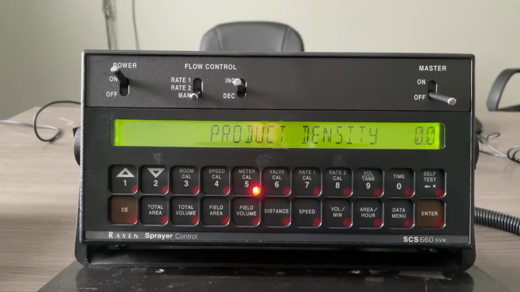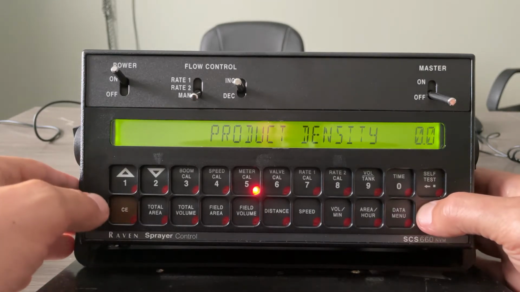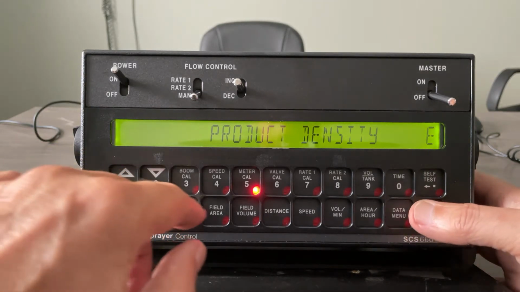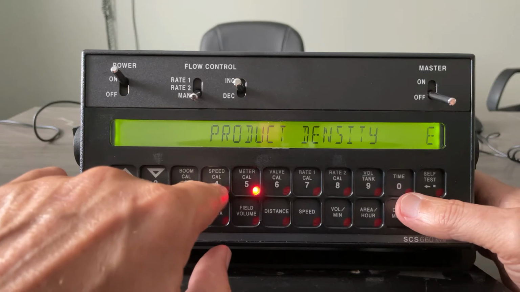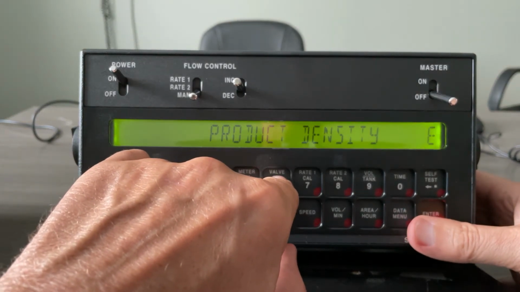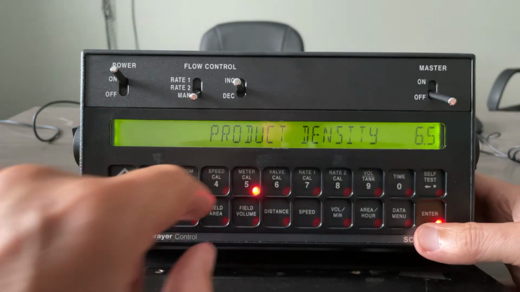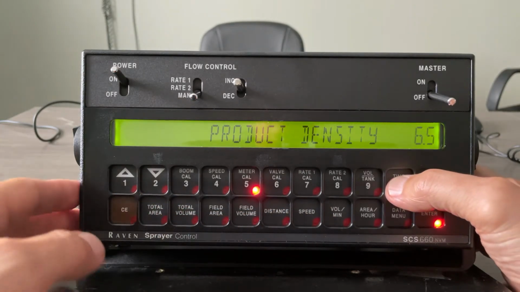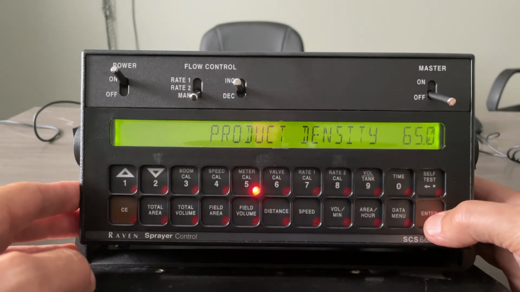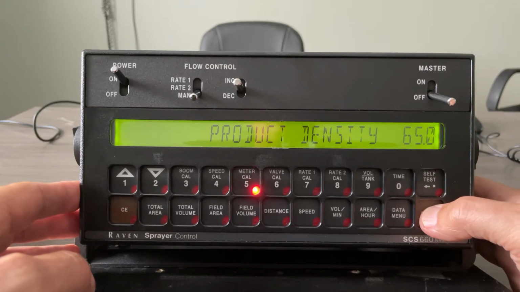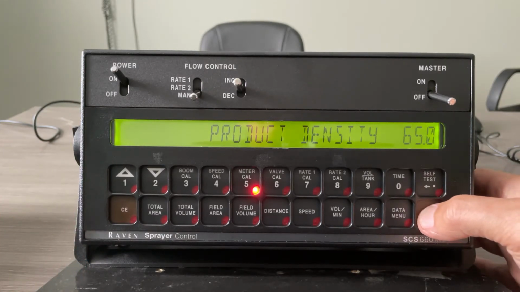The reason density is behind that number is because it's actually accumulation of the spreader constant and the density of our product. I'm going to go ahead and change our density from 0 to, in this case, 65. And see, there's a decimal there that I need to compensate for. So there we have 65 pounds is the weight of the material per cubic foot.